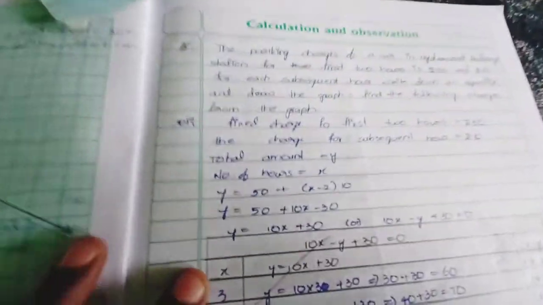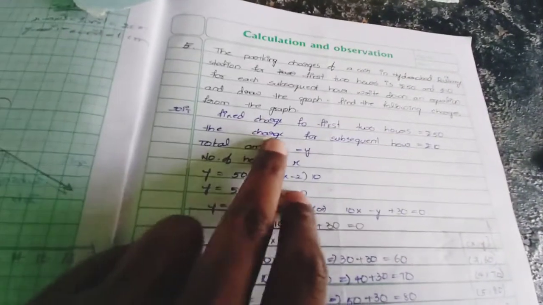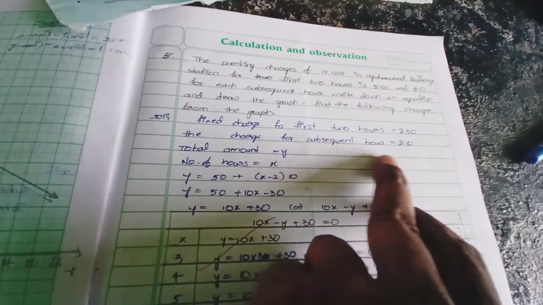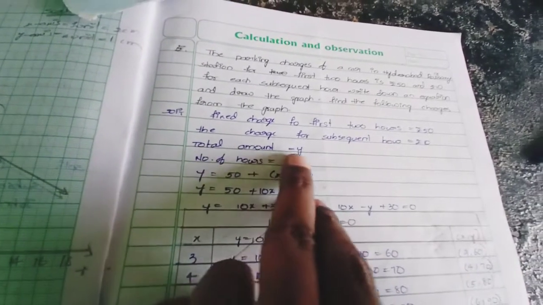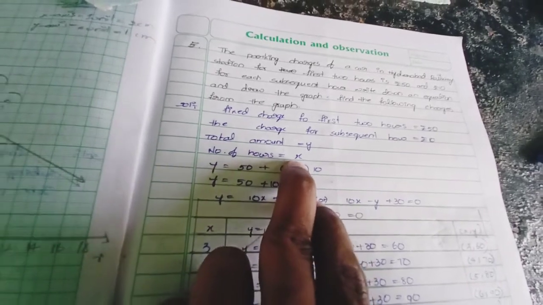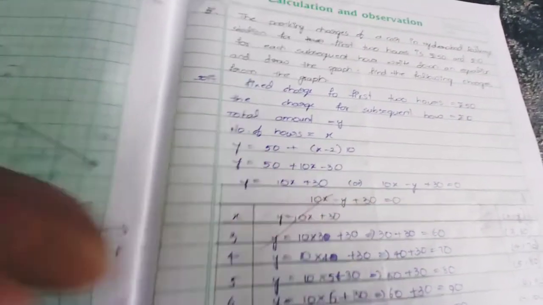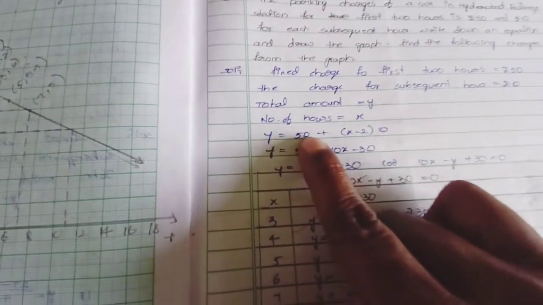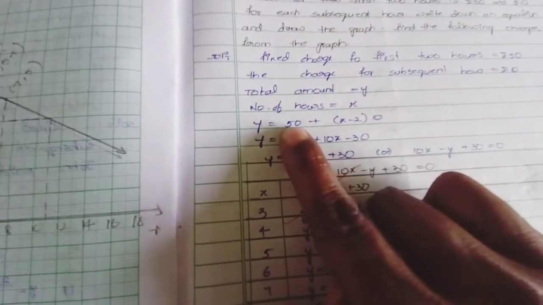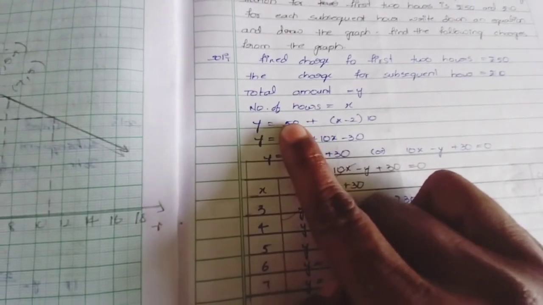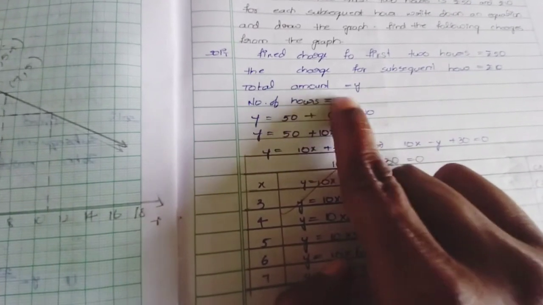See how to form an equation here. The fixed charge for the first 2 hours is 50 rupees and the charge for each subsequent hour is 10 rupees. The total amount paid is y rupees. Suppose the subsequent hours you assume as x. So y is the total amount you paid. Y equals 50, which is fixed, and in that the 2 hours are included. So you have to subtract 2 hours from the x.